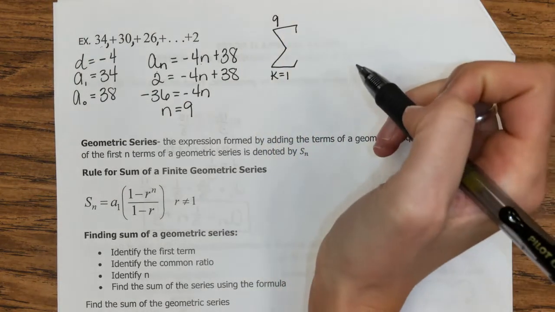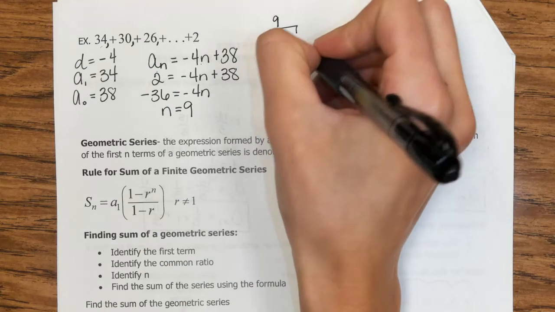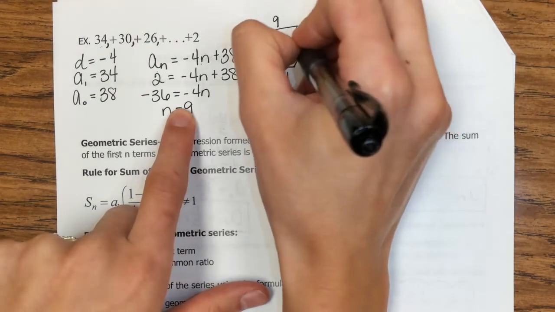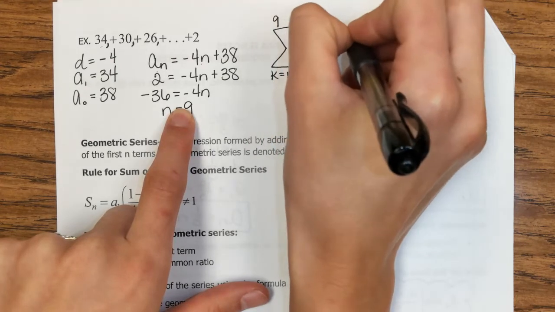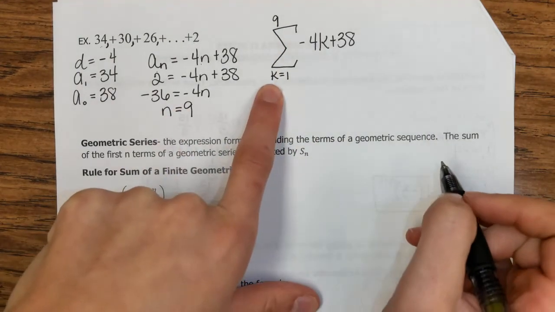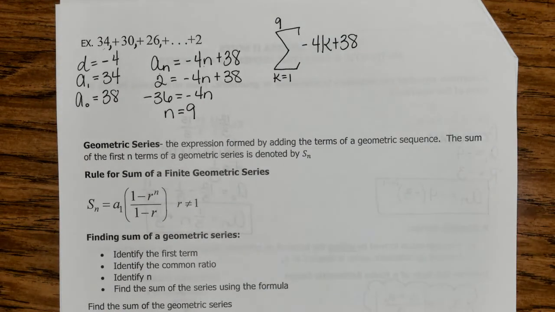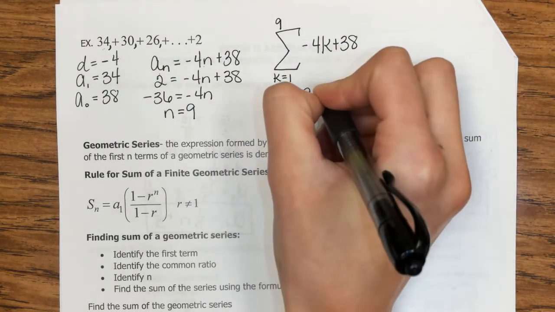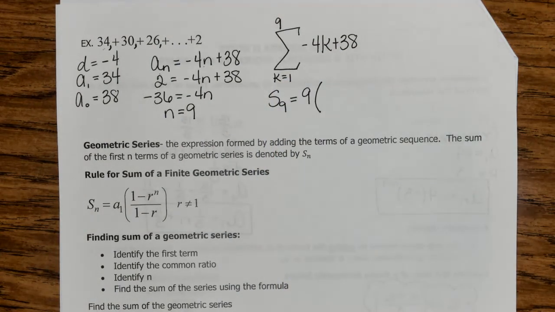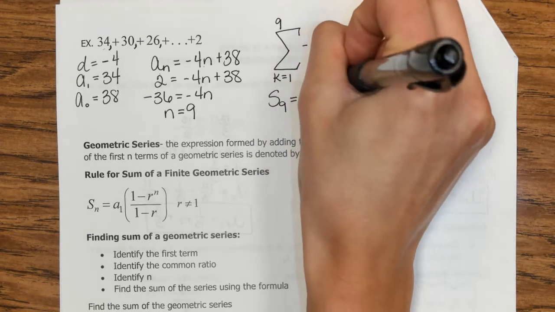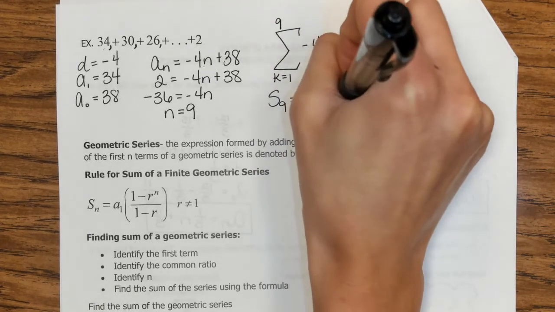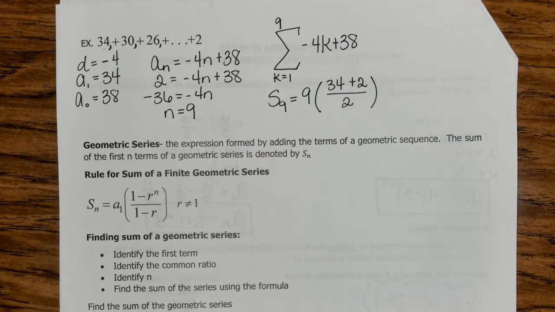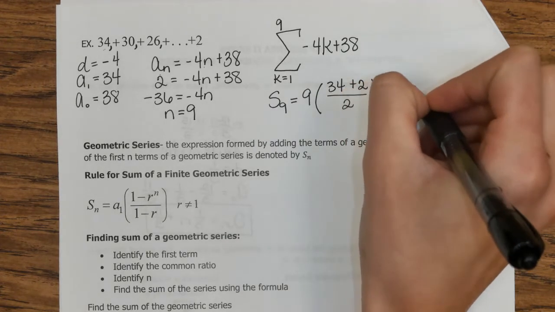That should have been in the middle. I'm going to 9. And then my equation, instead of an n, I've got a k, so it's negative 4k plus 38. You do not have to do this. But if you are a visual person and you need to see it in that form to be able to do your formula, that's fine. Our formula is just S9 is equal to 9, and then you take 34 plus 2, divide it by 2. And that should give you, if you type it in, 162.